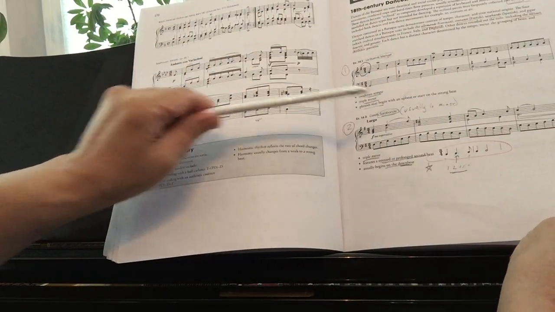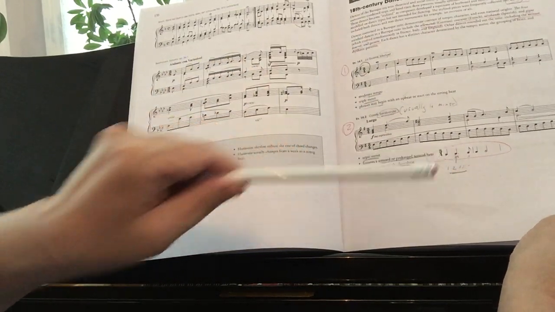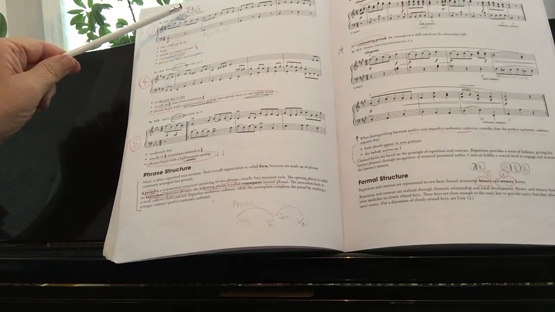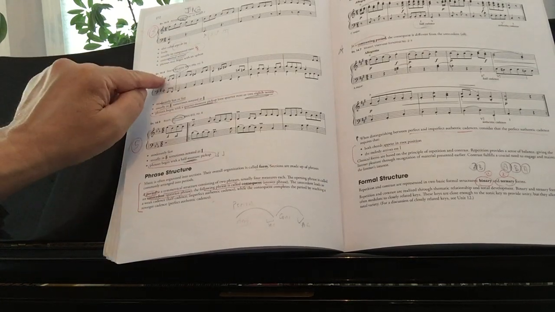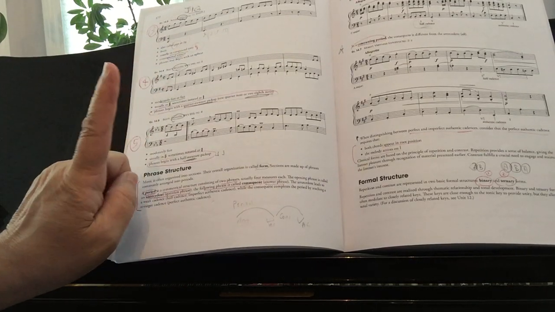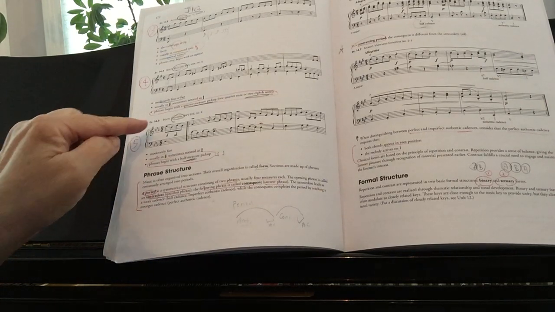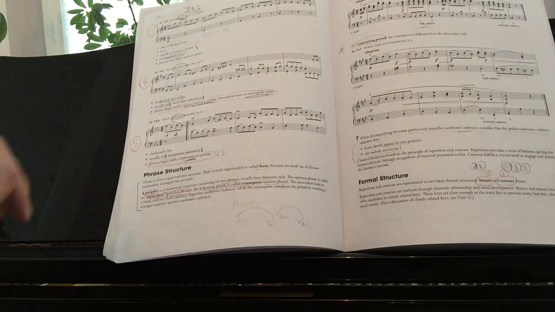Minuet, saraband, 3/4 time, dotted quarter on the second beat. Jig, 6/8. Sounds like that. Bourrée, quarter pickup, 2/8 note pickup. And gavotte, two beats or 4/8 pickup.